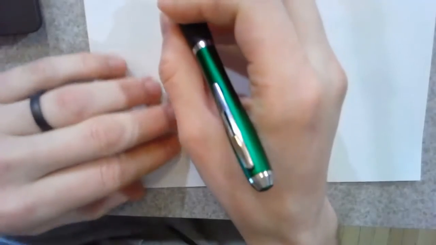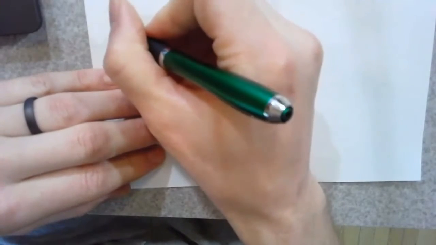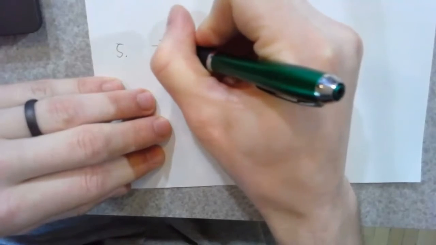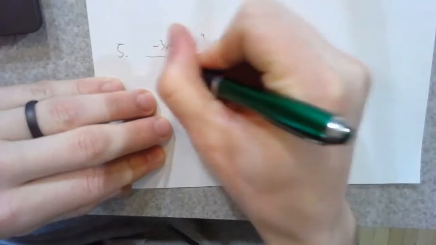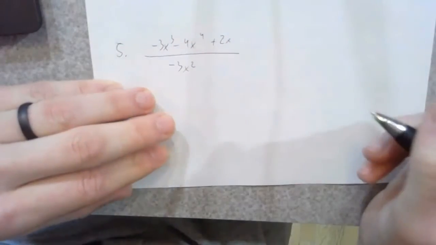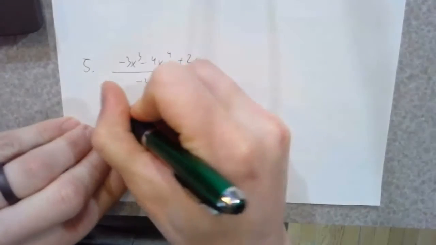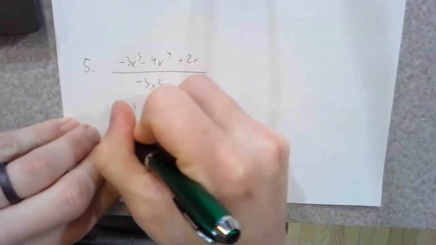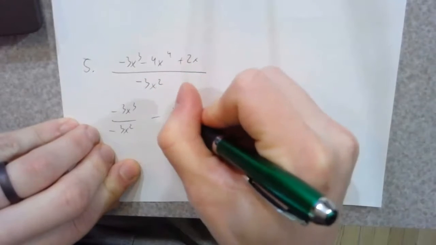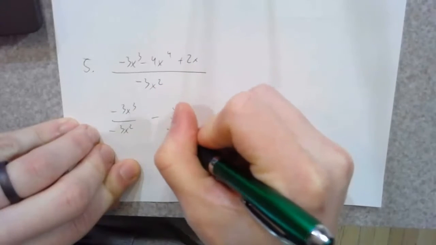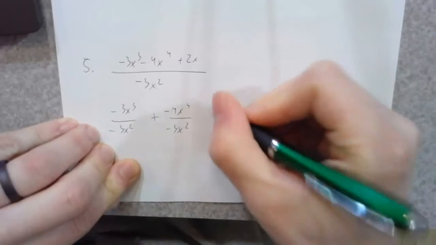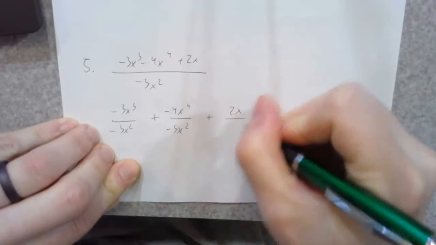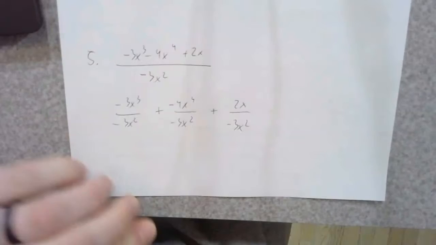Again, this is section 5.7, dividing a polynomial by a monomial. Let's do number 5. Negative 3x cubed minus 4x to the 4th plus 2x over negative 3x squared. So we're going to split this up into negative 3x cubed over negative 3x squared minus 4x to the 4th over negative 3x squared. I'm going to write it like that, plus 2x over negative 3x squared.